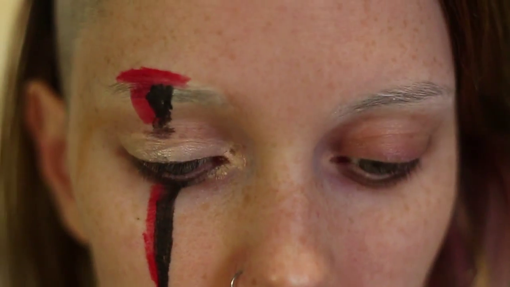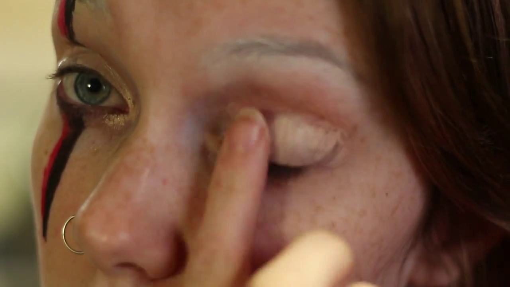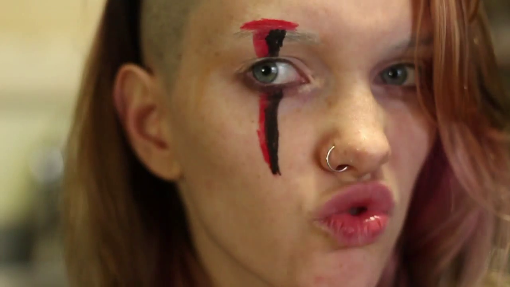I'm now just patting some concealer all over my eyelid to conceal any little imperfections or cover up any kind of mess I might have made there, and then you're going to want to pat a similar colored eyeshadow over it to set it in place.